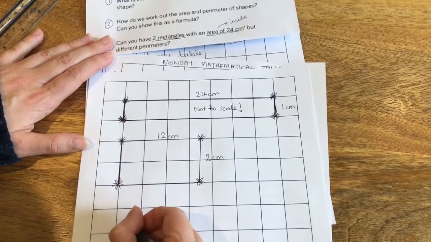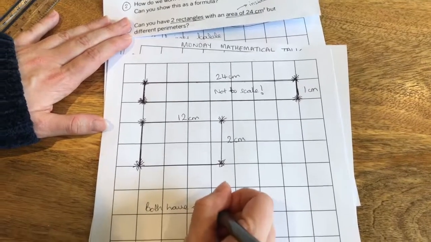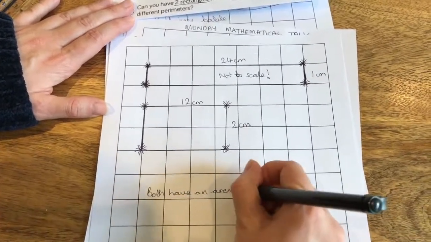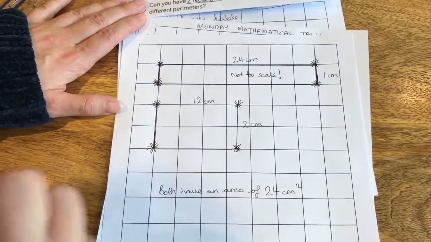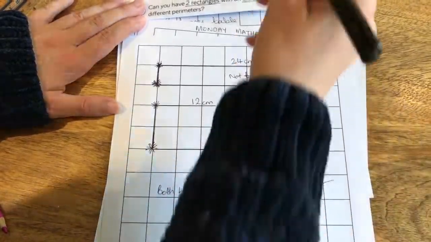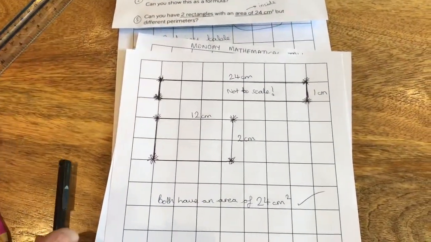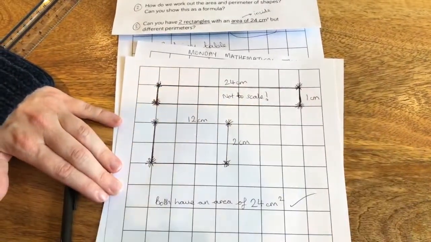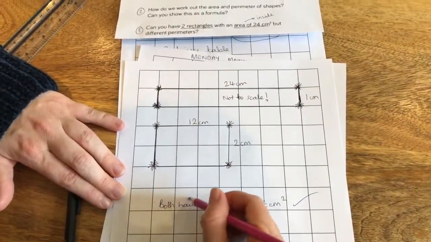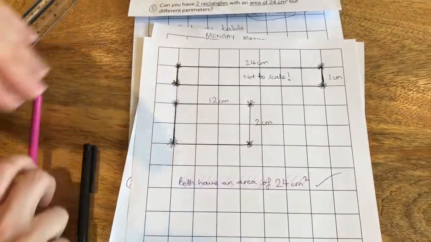So both have an area of 24 centimetre squared. Okay, we've done that bit, but different perimeters. Okay, so remember our area's the inside bit. Okay, so we've worked that out. That's our pink bit that we coloured in earlier. Area is 24 centimetres squared.